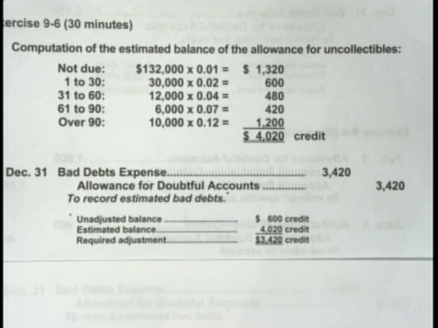We have to do that, right? Correct? Do I need to do the T account here? Or are you good? Okay, same rationale. We look at what the beginning balance is. We look at what the desired ending balance is. And the adjustment we need is 3,420 to bring that beginning balance to the desired ending balance.